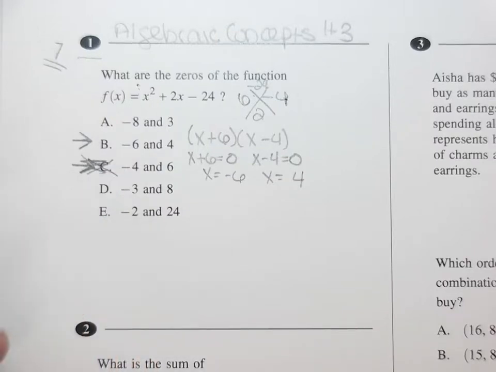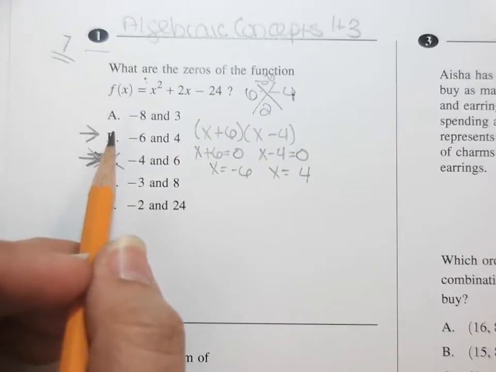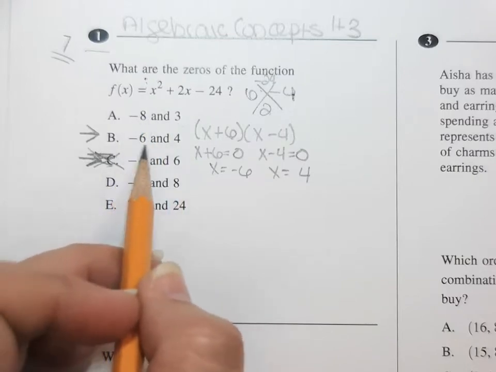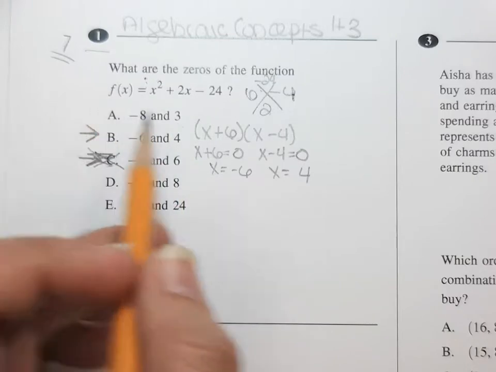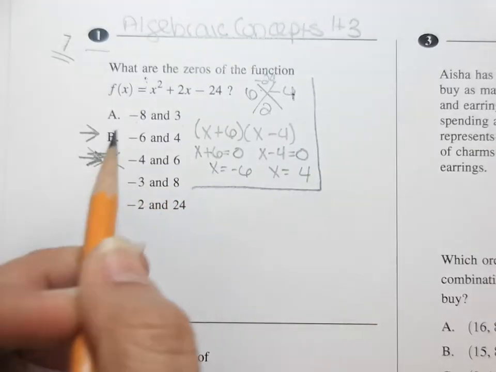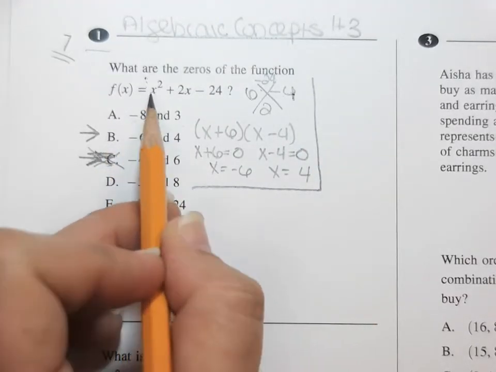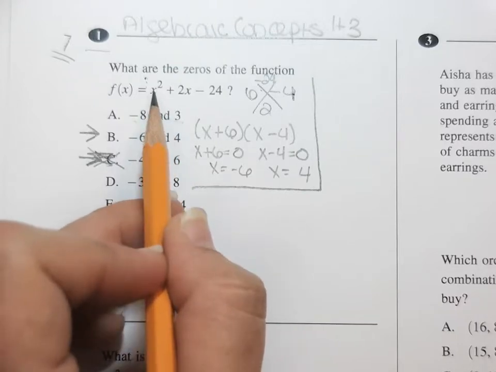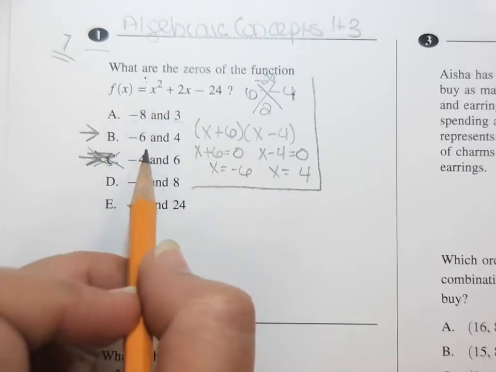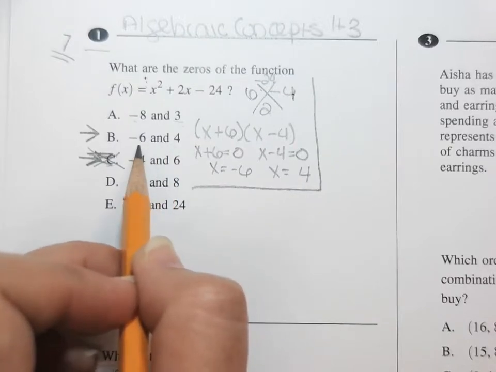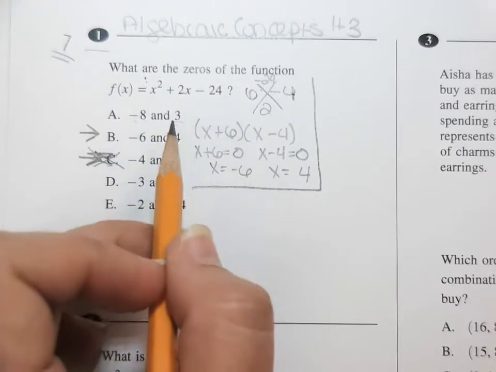Okay, the second way I can do that, if you're not comfortable with factoring, is to take each of these and plug them in. So let's start with A. We're going to do A and B. We already know B is the answer, but let's do it with A and B. Okay, so looking at A, if this is a 0, then I know when I plug in negative 8 for x or 3 for x, it's going to equal 0. And then those will be zeros. Or if I plug in negative 6 and 4 for x, those will be zeros.